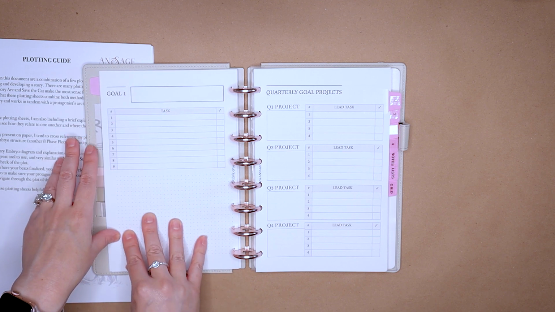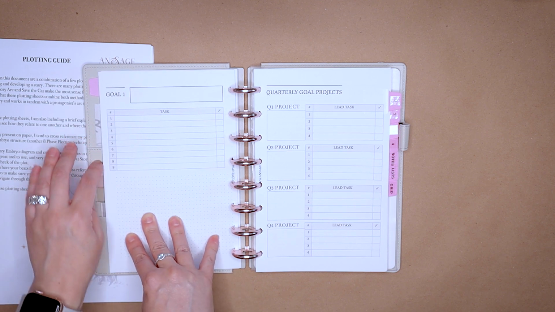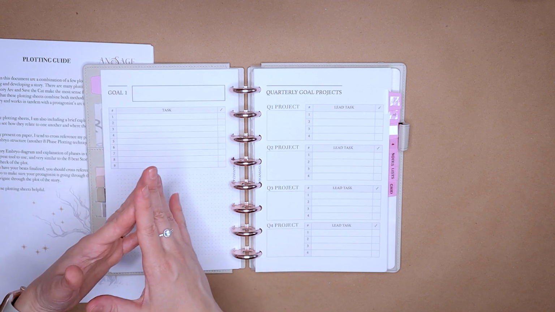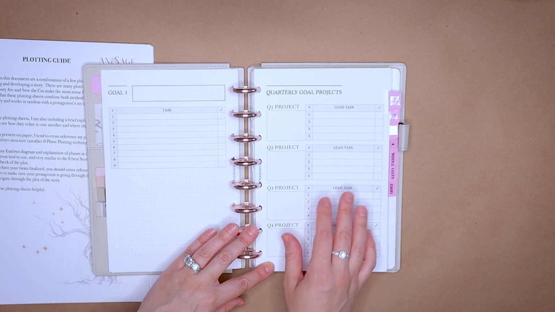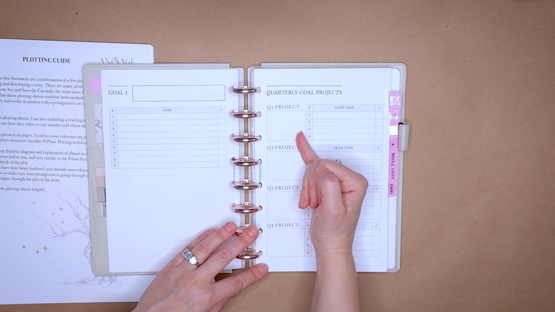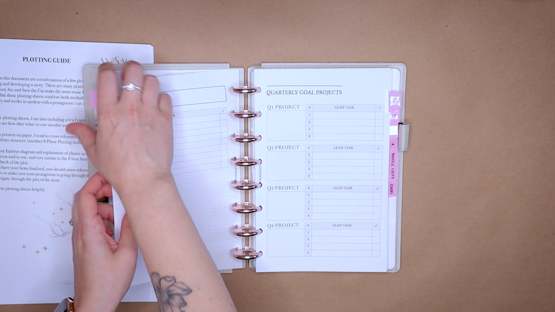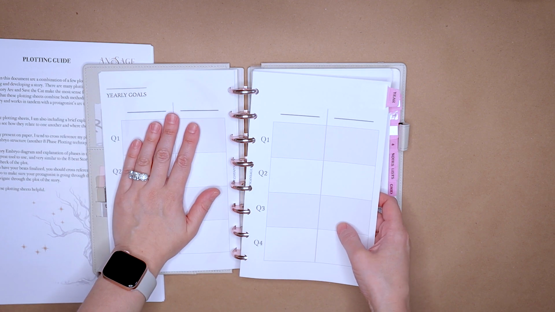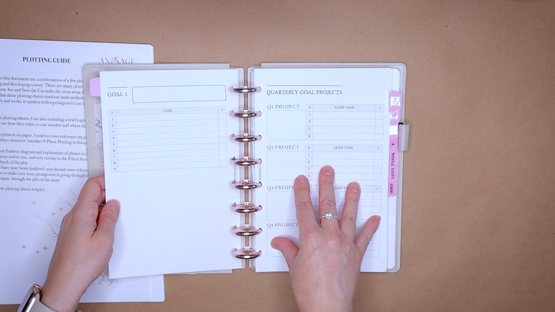And then you have your notes if you want to do sketches, if you're remodeling or something like that, or just take notes and stuff, ideas, anything you want. Then what you would have is quarterly goal projects. So this is different from these quarterly. These are just like your yearly goals. So you would first fill this out, then you move on to these, right?